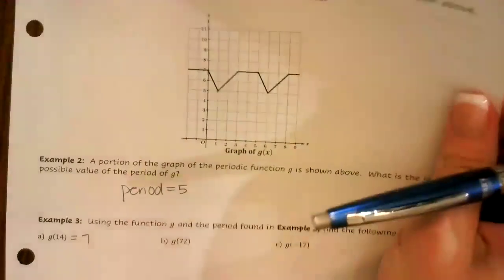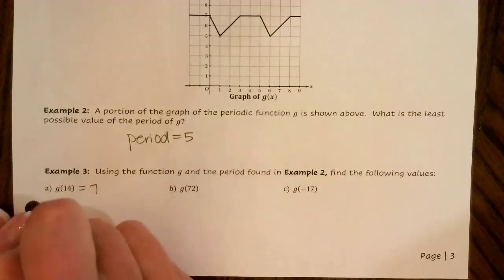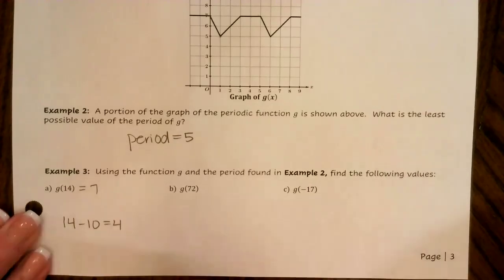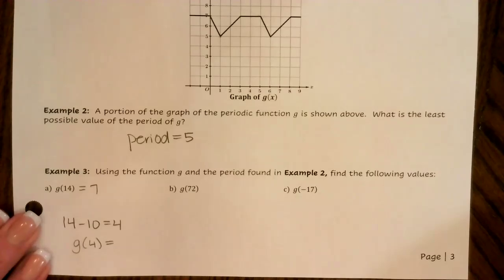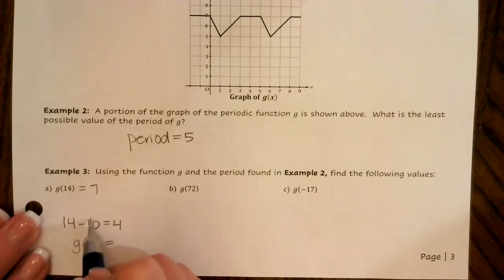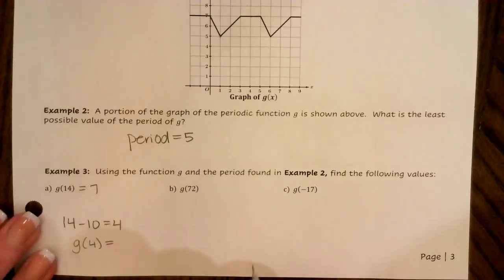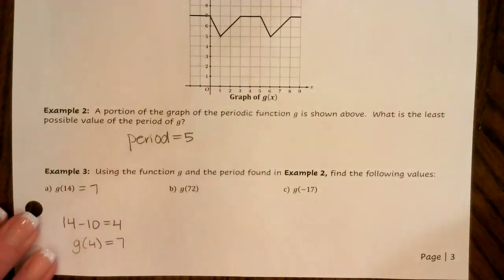Another way you can think about that is we know a period happens every 5 units. So I can say 14 minus 10 is 4. So this is going to be the same thing as g of 4. Because 10 would give us the 2 full cycles, and then this is that remainder part. And so at g of 4, I go to 4, and there it is at 7. So you can look at that a couple different ways.